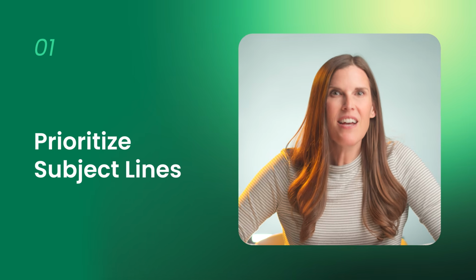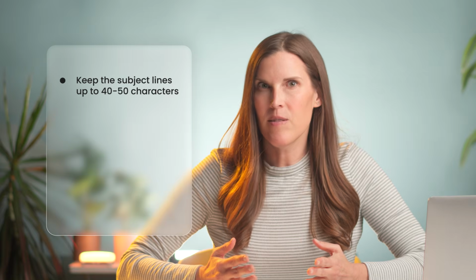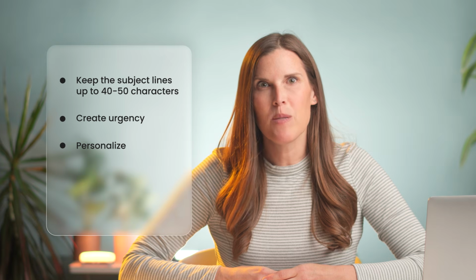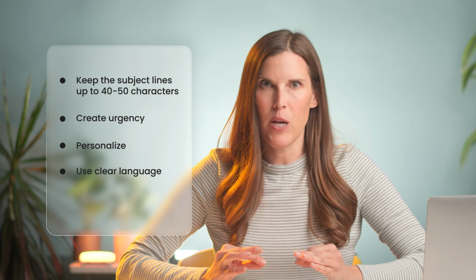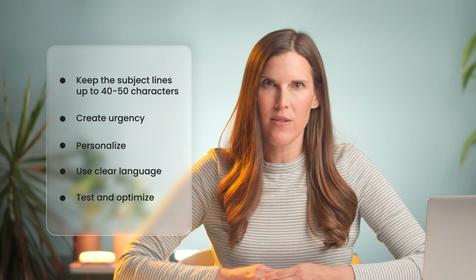1. Prioritize subject lines. As email marketers, we're officially going to have to live and die by our email subject lines. Preview text is no longer guaranteed, so getting folks to open emails means the subject line alone needs to get the job done. So you're going to have to become a legit subject line expert. That means keeping subject lines concise, so let's say 40 to 50 characters, creating urgency, personalizing when possible, and using clear, actionable language. And to really nail it, regularly test and optimize in order to see what works. All the best practices apply now more than ever.